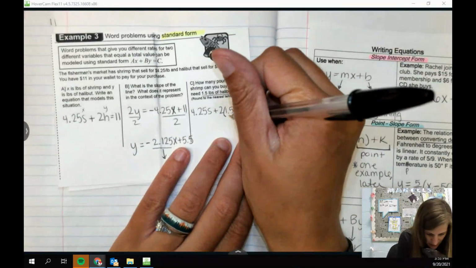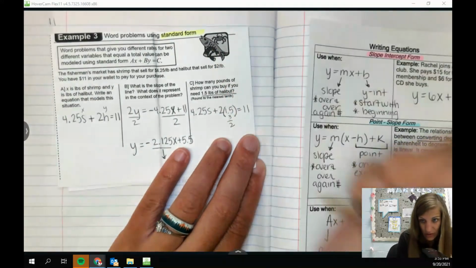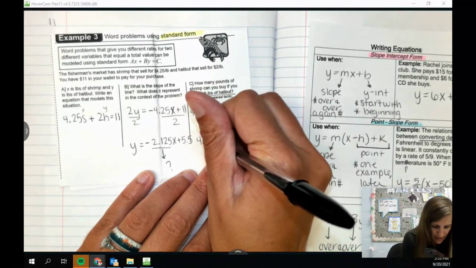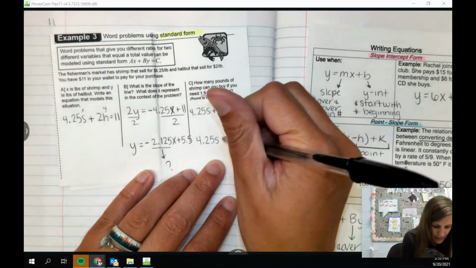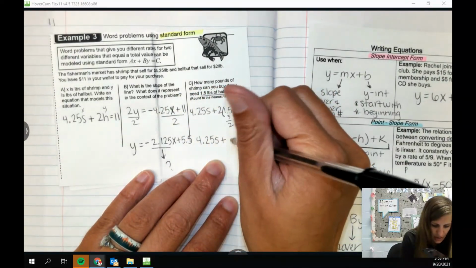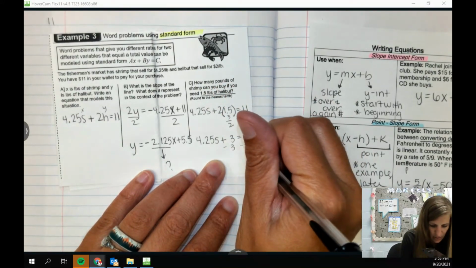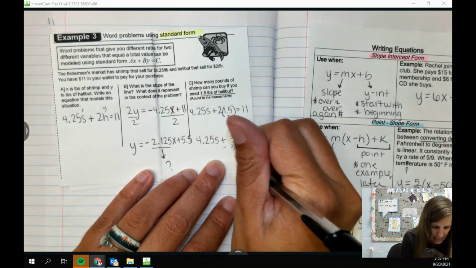And I'm going to change that to 3 over 2 because I recognize the 2's will divide out. So we'll have 4.25 shrimp plus the 2's will divide out. You're left with 3 equals 11. Subtract the 3 for 8.